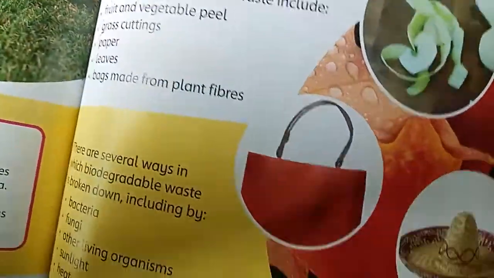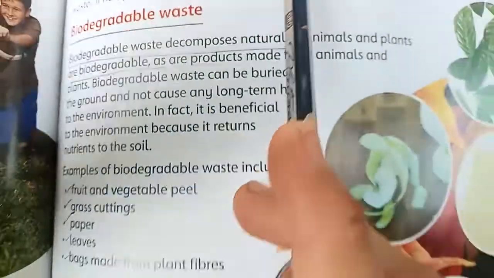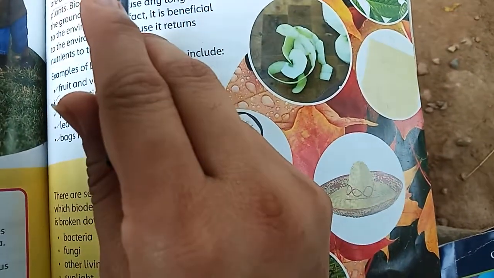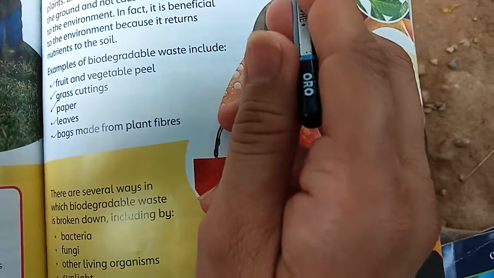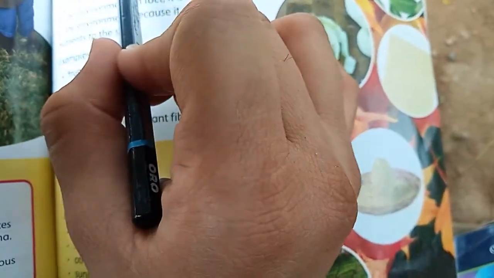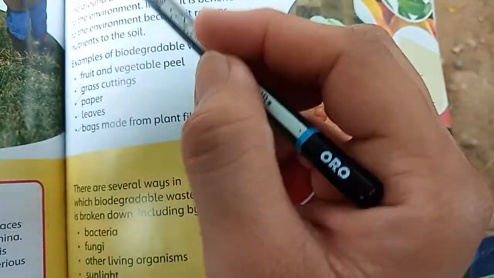Now the next topic is biodegradable and non-biodegradable materials. What is biodegradable and non-biodegradable? Bio is from living organisms, and degradable means to convert or to reduce things into a very smaller form.